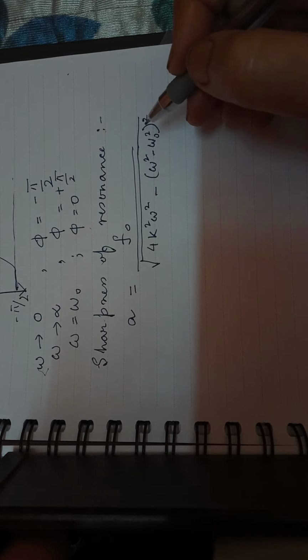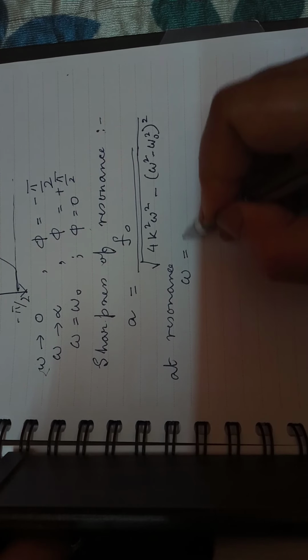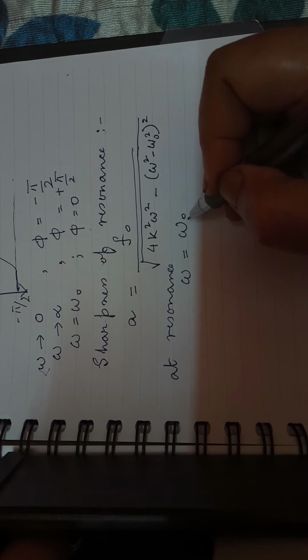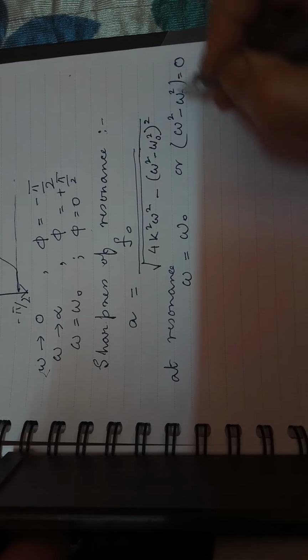So at resonance, what happens? At resonance, the frequency of the applied force should be equal to the frequency of the oscillator. So omega will be equal to omega naught, or omega square minus omega 0 square whole square is equal to 0.